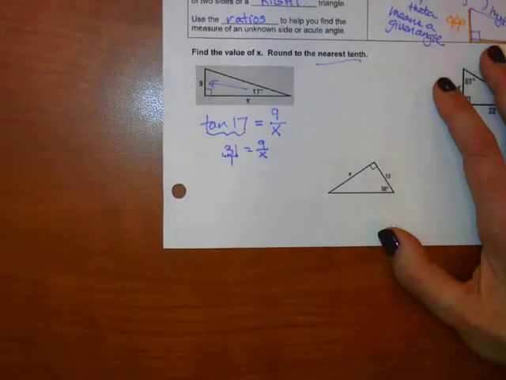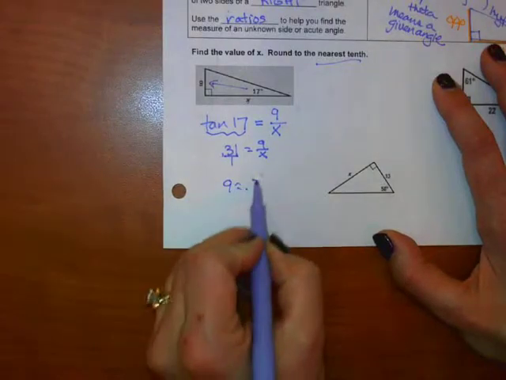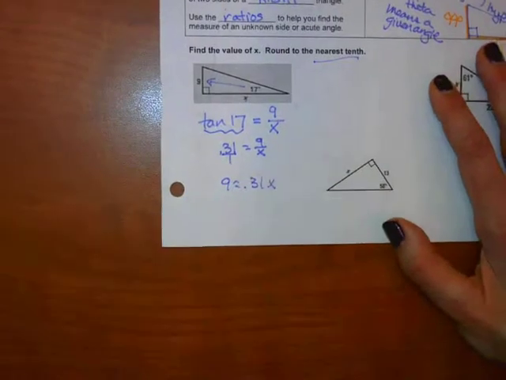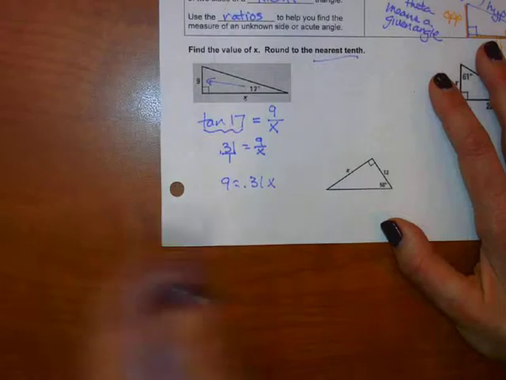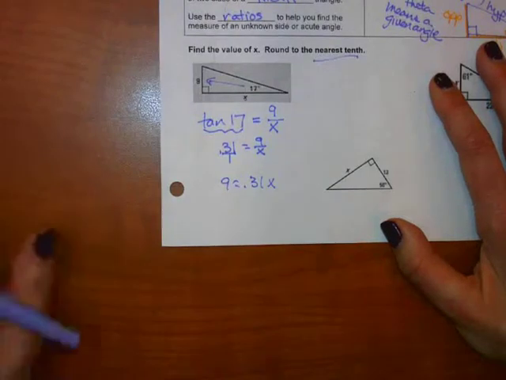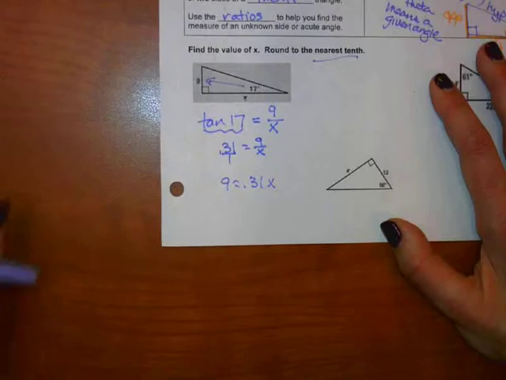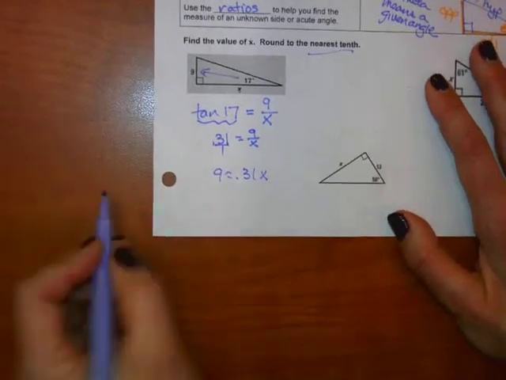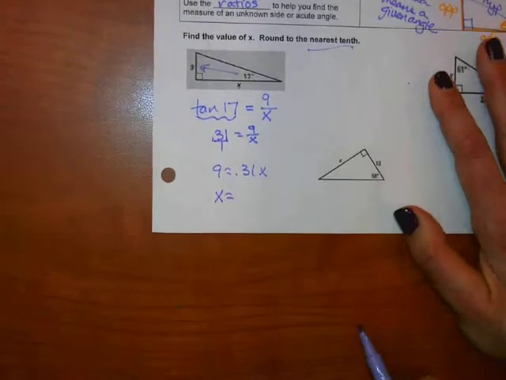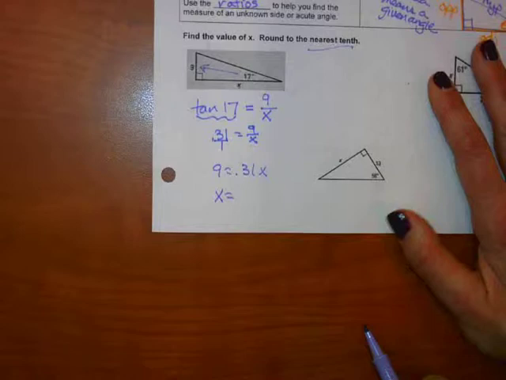9 equals 0.31x. Divide by 0.31. Wait, I've got to get this. 9 equals... let's round it to the tenth, so it's just going to be 29.0.